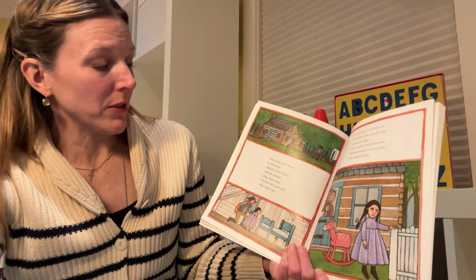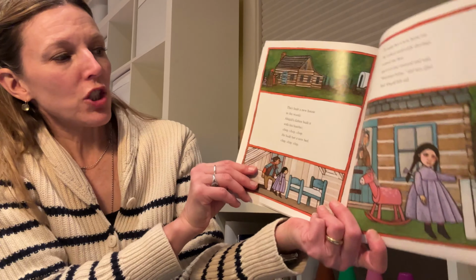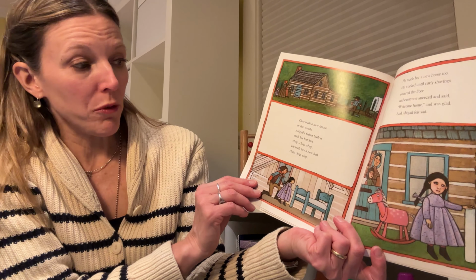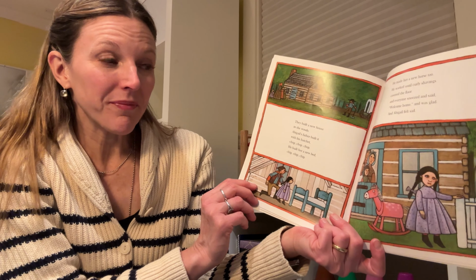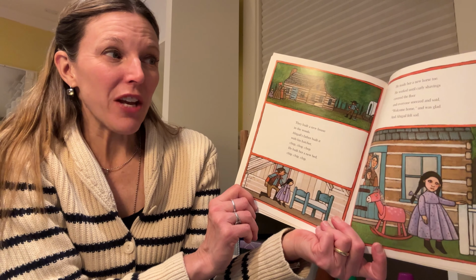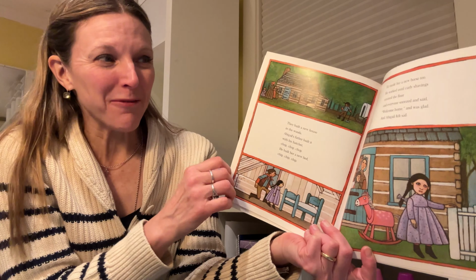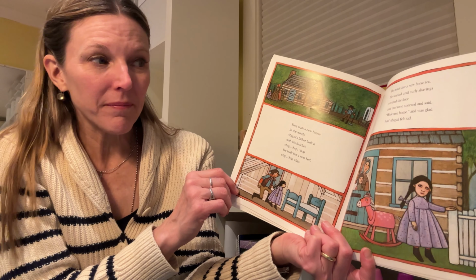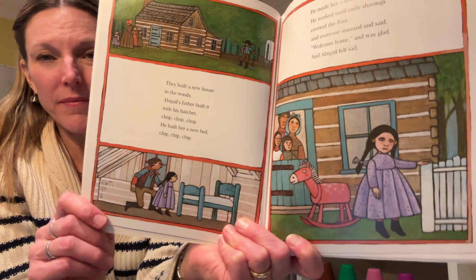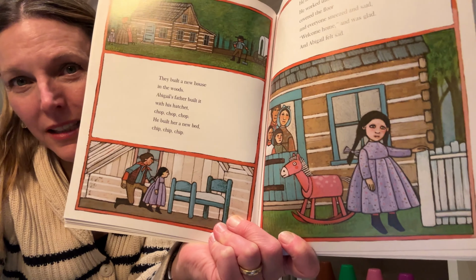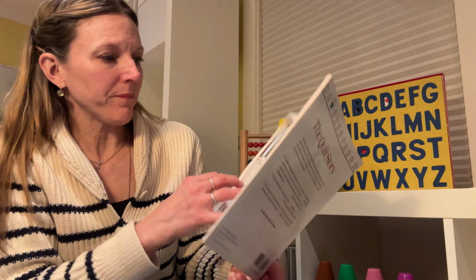They built a new house in the woods. Abigail's father built it with his hatchet. Chop, chop, chop. He built her a new bed. Chip, chip, chip. He made her a new horse, too. He worked until curly shavings covered the floor, and everyone sneezed, "Achoo!" and said, "Welcome home," and was glad. But Abigail felt sad. She does look a little sad, doesn't she, boys and girls? I wonder why she's sad.